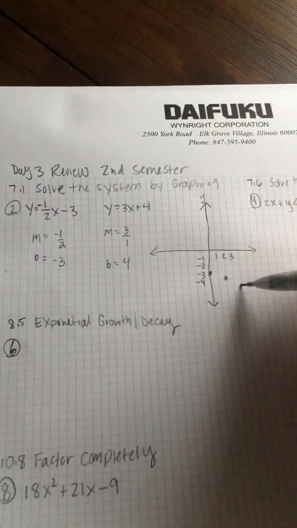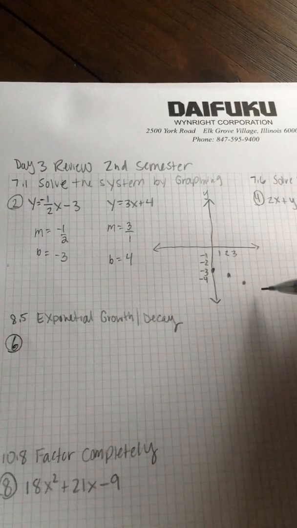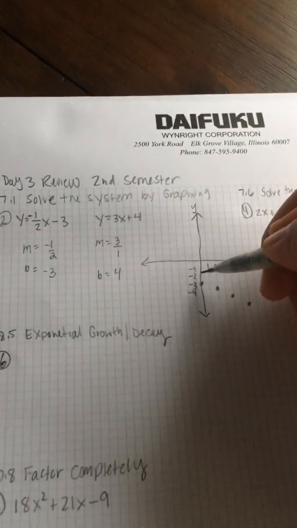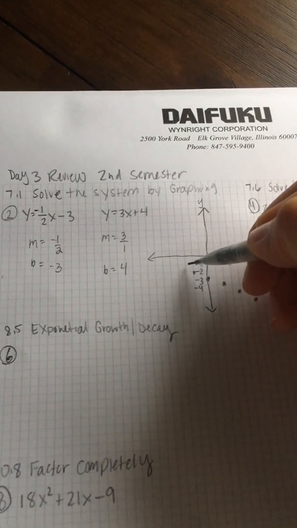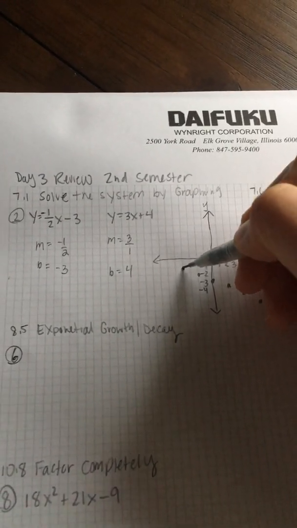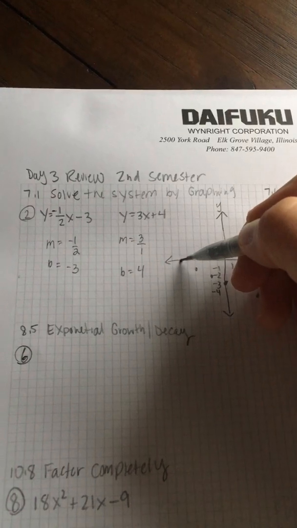Down 1 and right 2. Up 1 and left 2 also works.